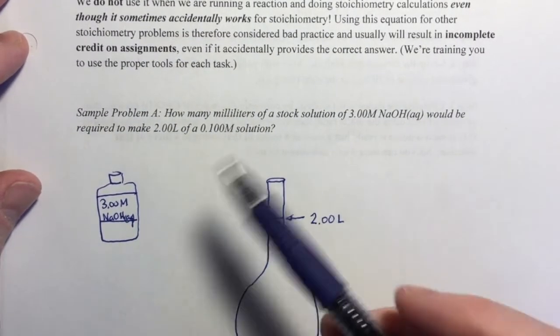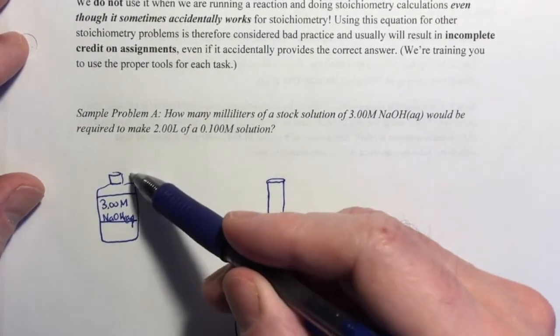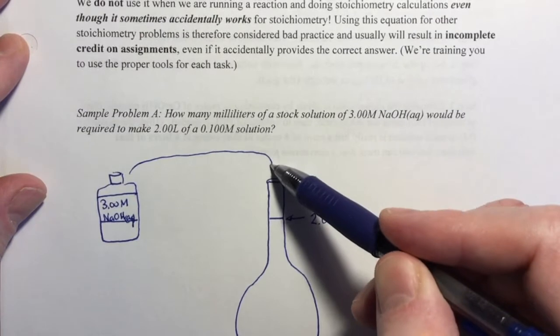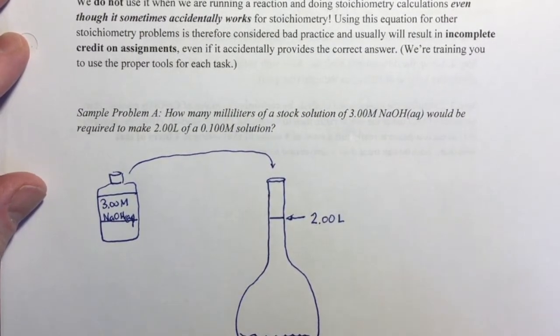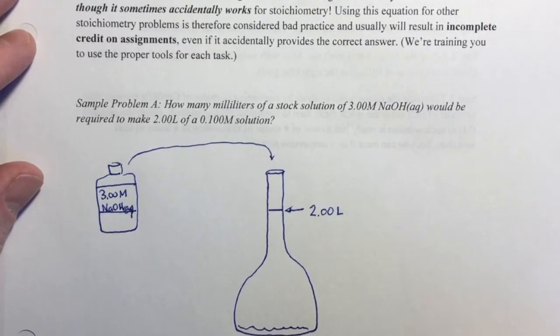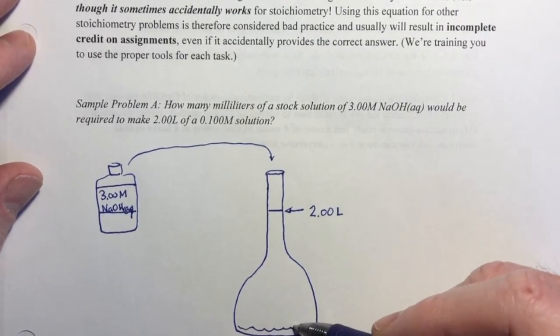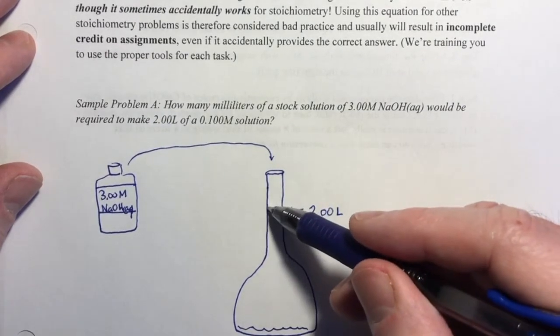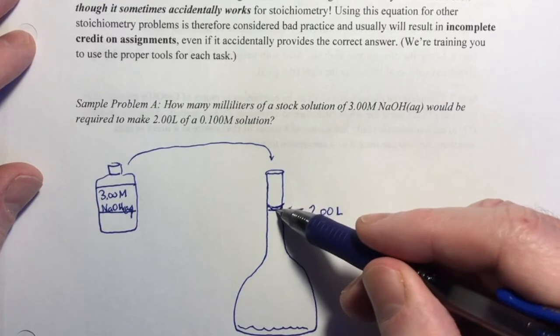So the question is, how many milliliters of that stock solution am I going to take out and put in here so that it's down here in the bottom of my volumetric flask? And then I'm going to dilute it by adding water all the way up to this line. So the meniscus is sitting right on that line.